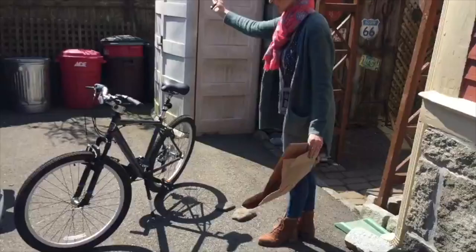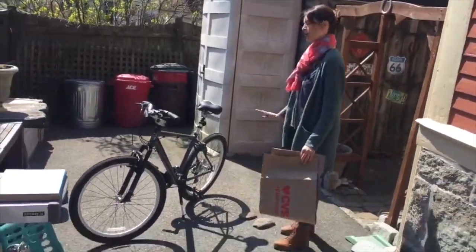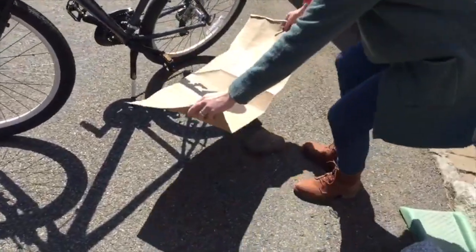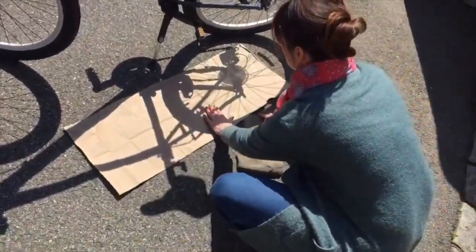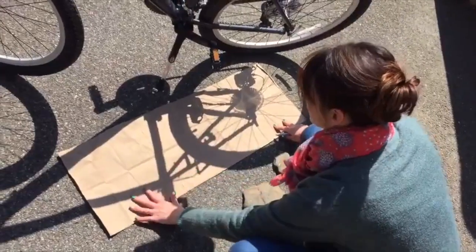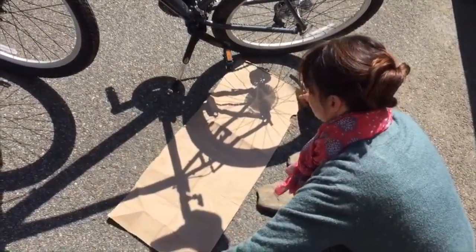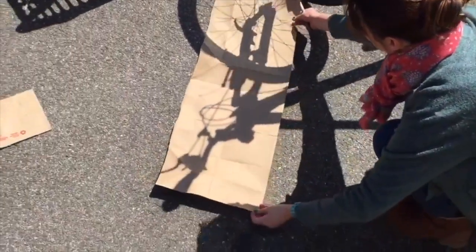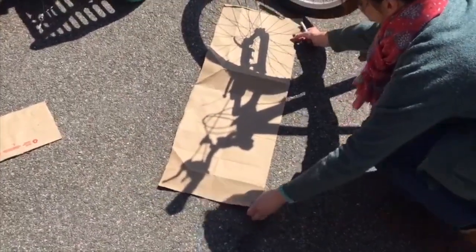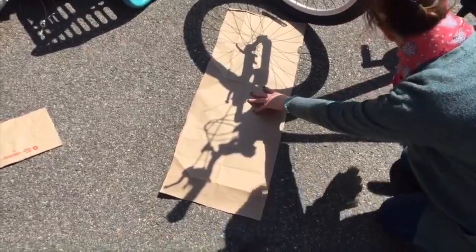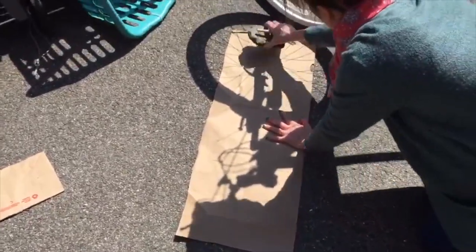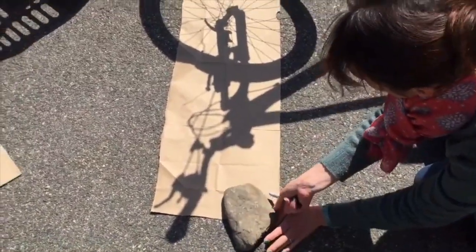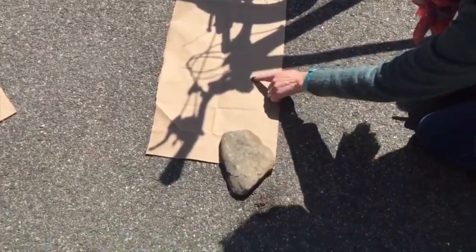So I have my bicycle set up here with strong shadows. This will only work on a super sunny day. And you're going to lay your paper down and look at the interesting ways that the shadows fall across the paper. You can move the paper in a variety of positions to find something that is interesting to you. And then when you are happy with that, use a couple of rocks to hold down your paper so it won't move as we go to trace our shadows.